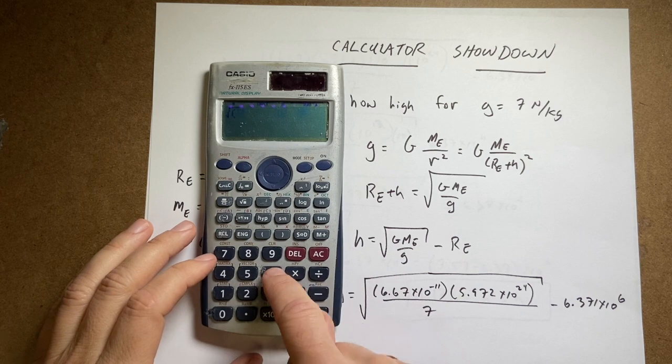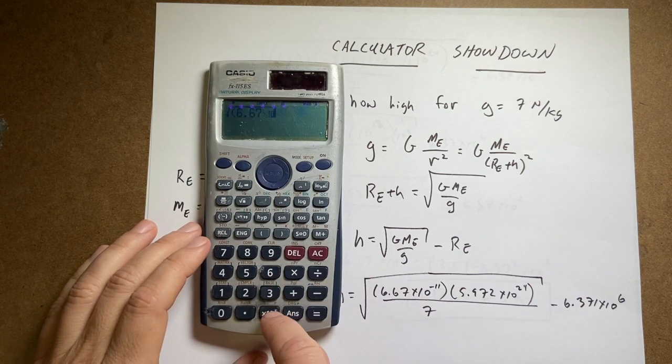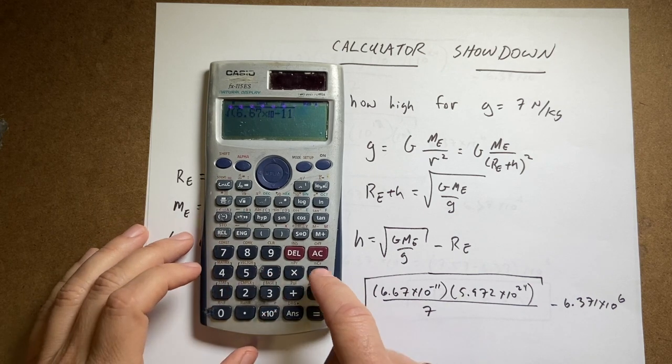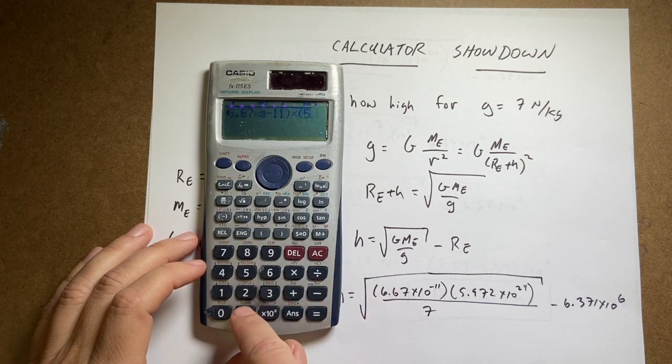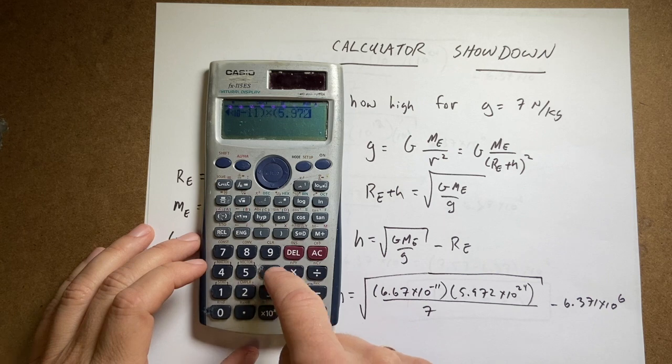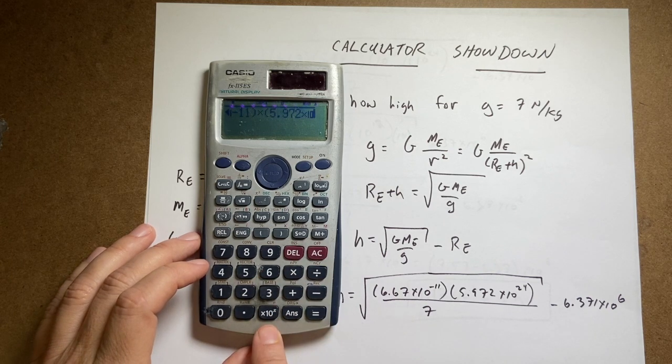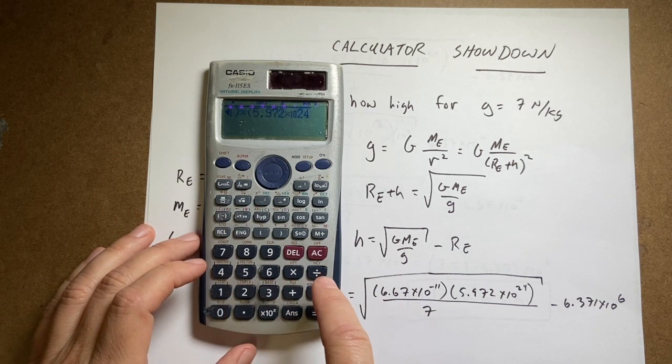So, parentheses, 6.67 times 10 to the negative 11th, then times 5.972 times 10. I don't really like this times 10, even though that makes more sense. It's just I'm not used to it. Times 10 to the 24.